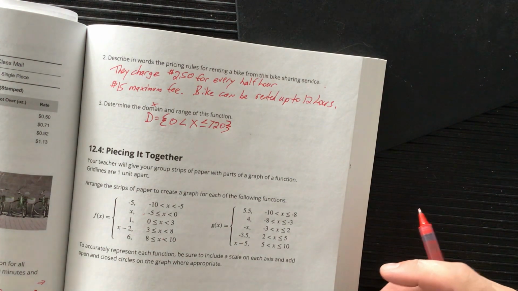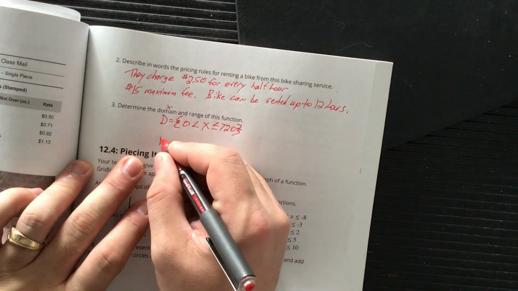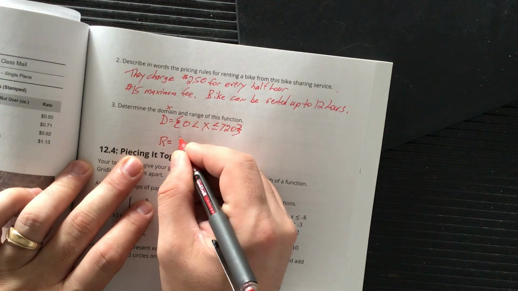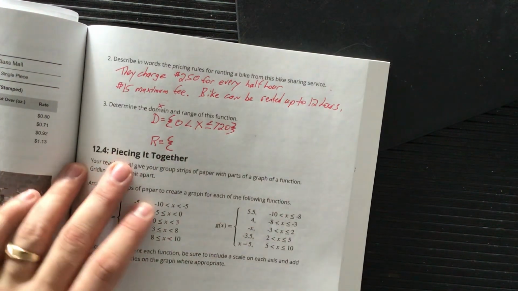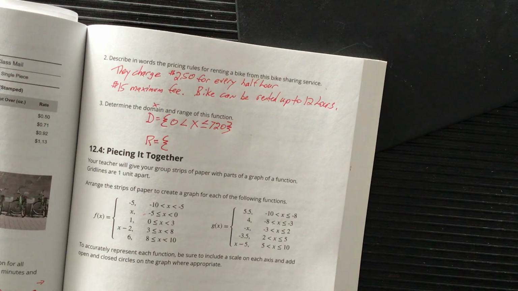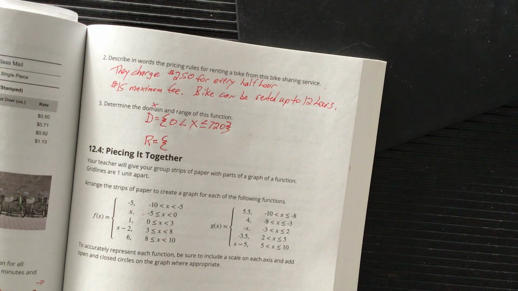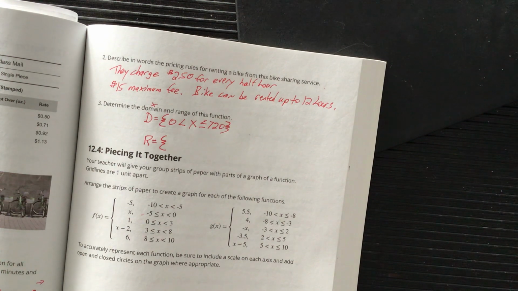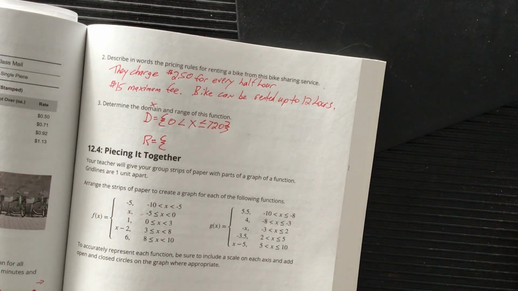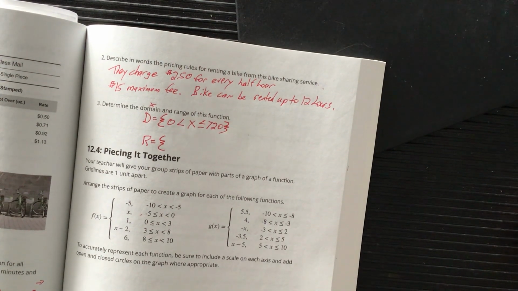All right, the range. Now be careful. You might be tempted to say anywhere between 0 and 15. That is not true. Everything between 2.50 and 15, with multiples of 2.50, you'd have to list as well.